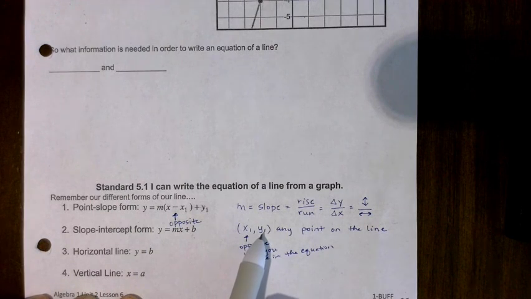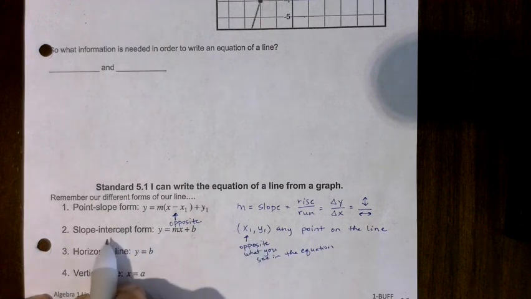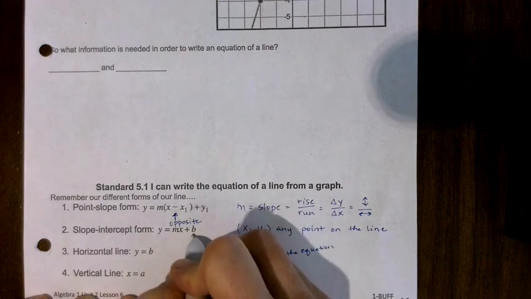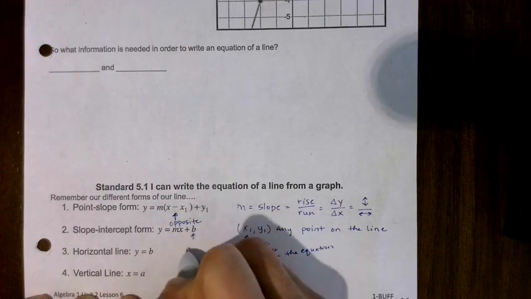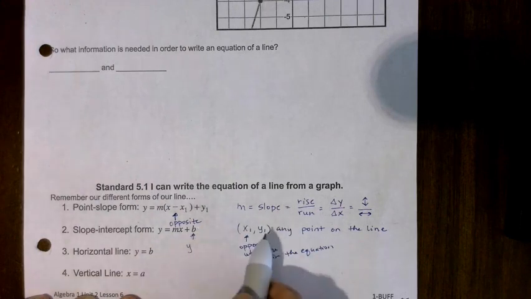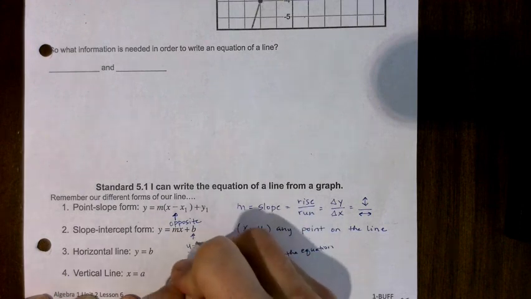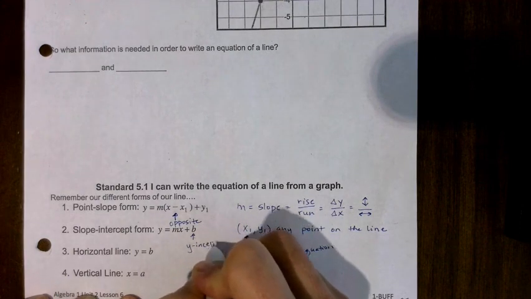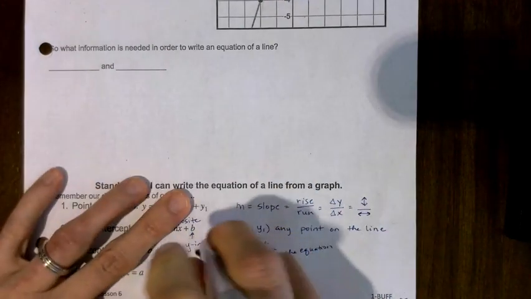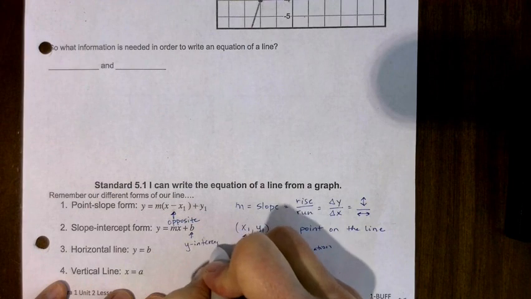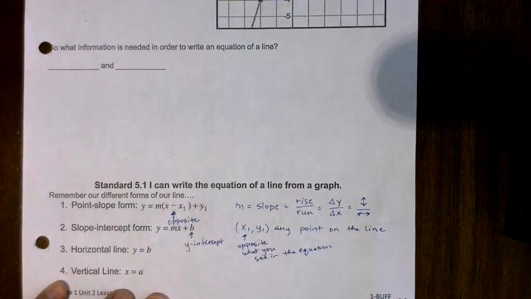When we're looking at slope-intercept form, we still have m, which is the same slope. And it just tells us b is a specific point. It is a point on the line, but it's a specific point, and it's the y-intercept, which is where the graph crosses the y-axis, where the line crosses the y-axis.